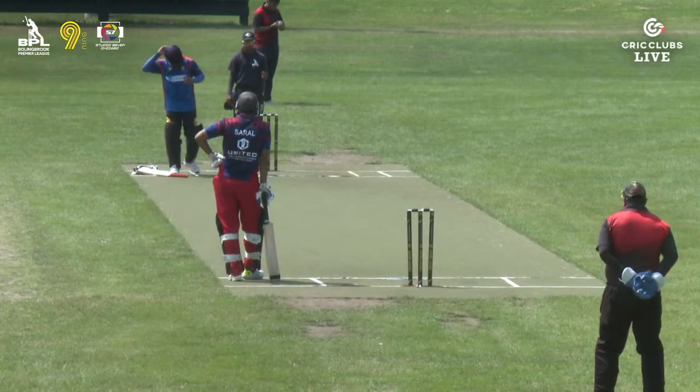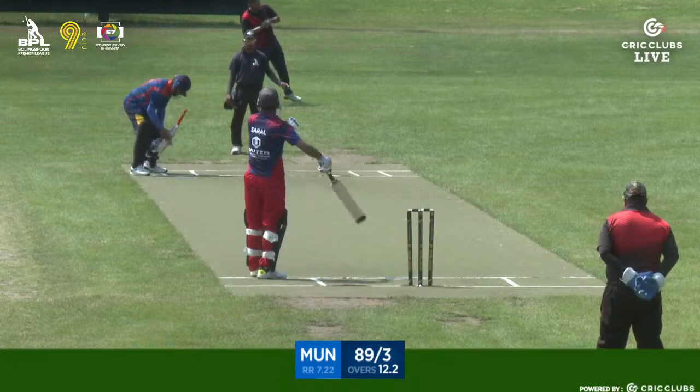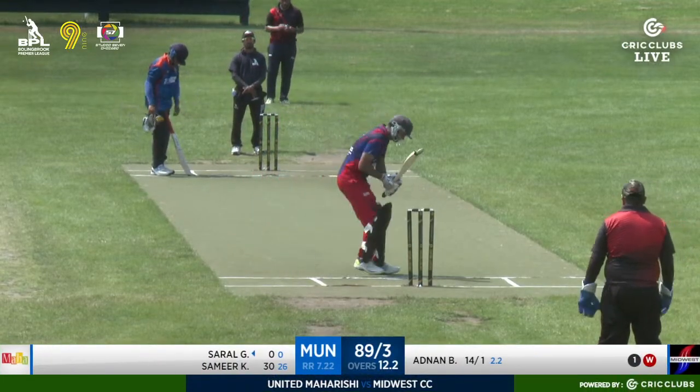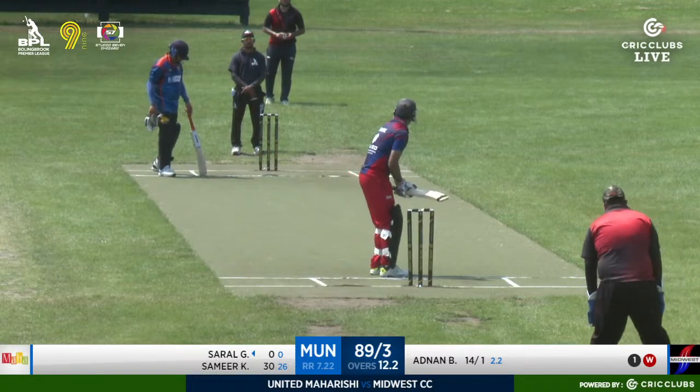So the batsmen did not cross. Saral will be on strike to face what will be the third ball of Adnan's third over.